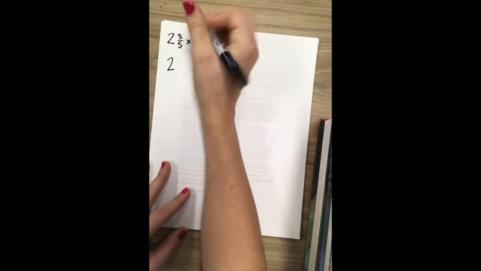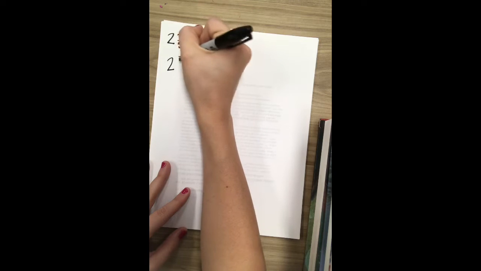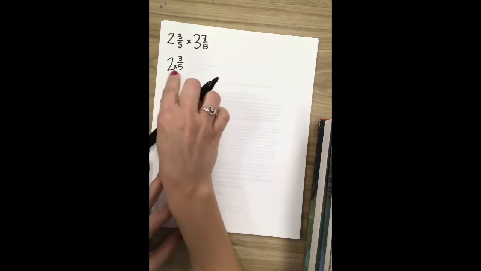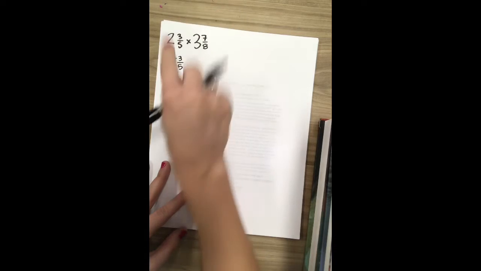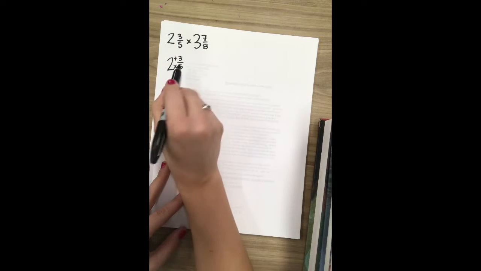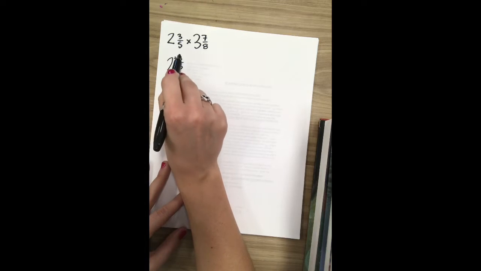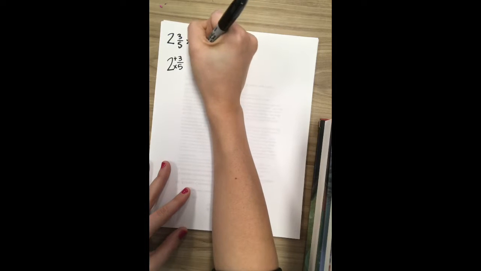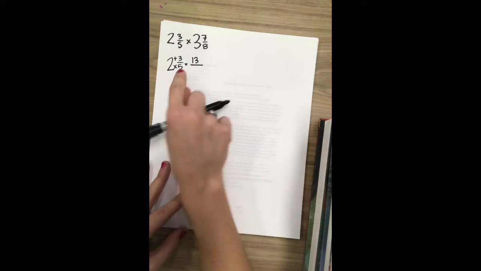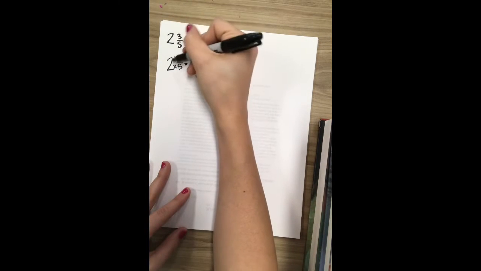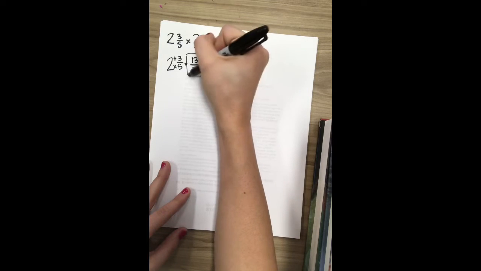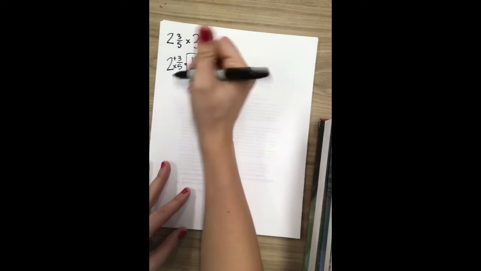We do that by multiplying these two numbers and adding these two numbers. So you have to do it in a circular motion. 5 times 2 is 10, plus 3 is 13. Then you keep the original denominator. So 2 and 3/5 is equal to 13/5.